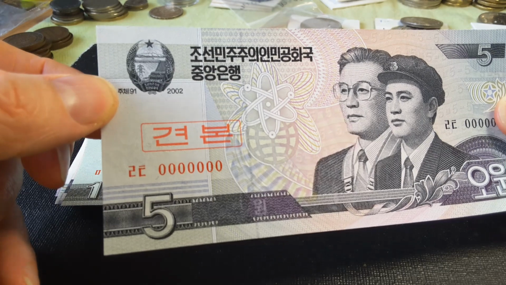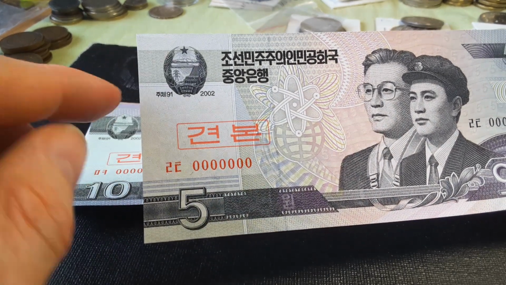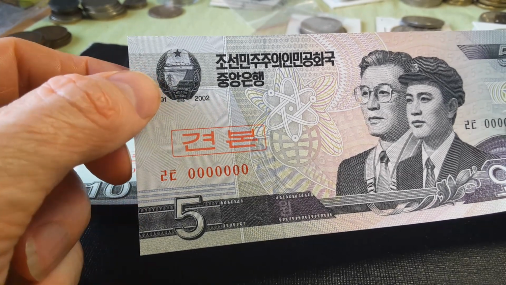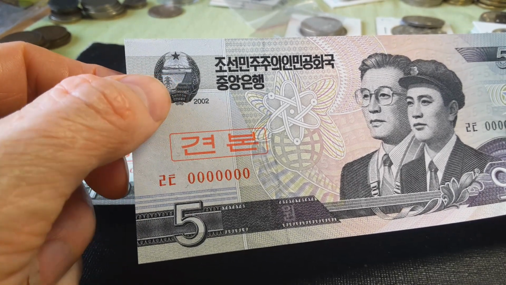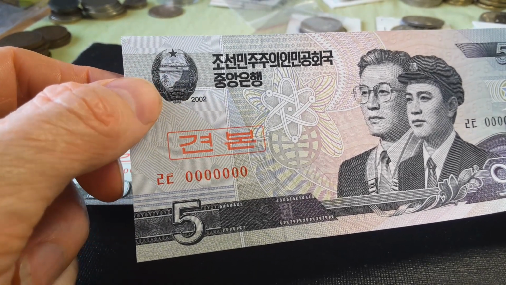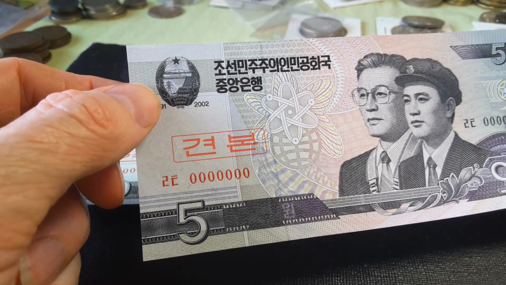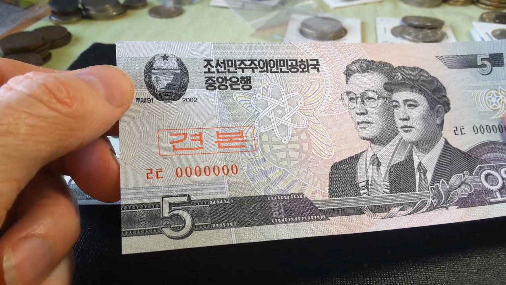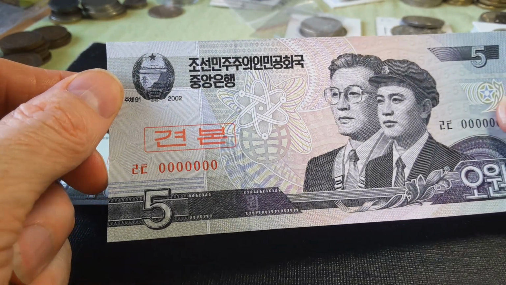Then we have the coat of arms of North Korea. As you can see, it has Democratic People's Republic of Korea, and it has electrical power. This has a hydroelectric dam, and I believe that is the Hwangang hydroelectric dam, which is also on the back of this note.